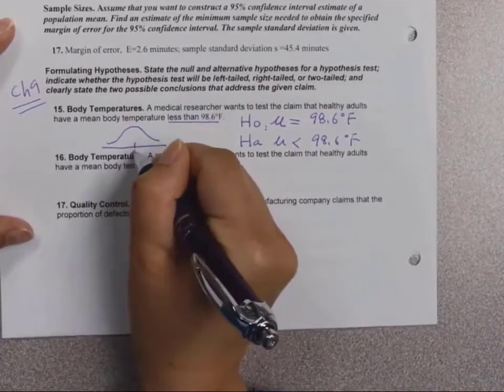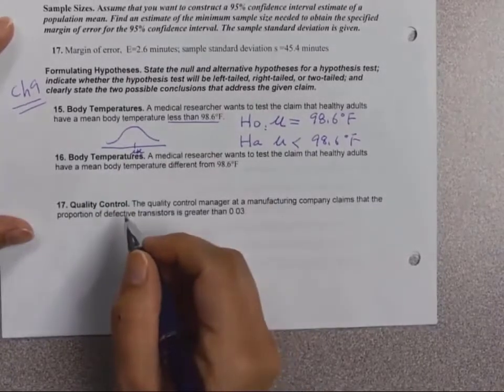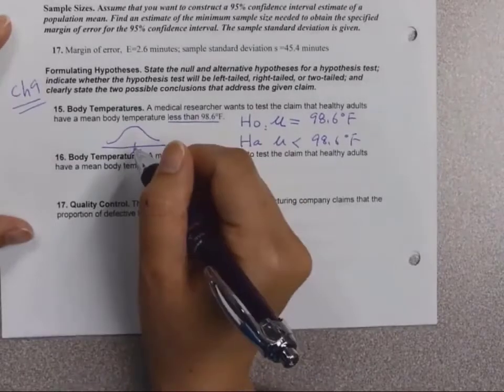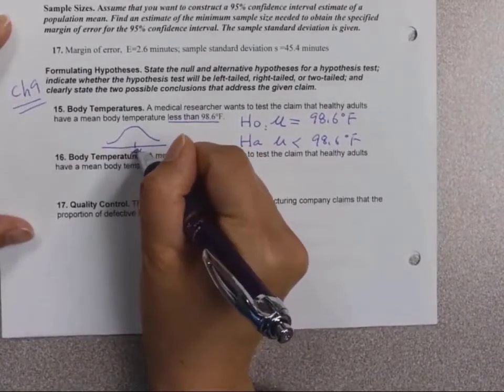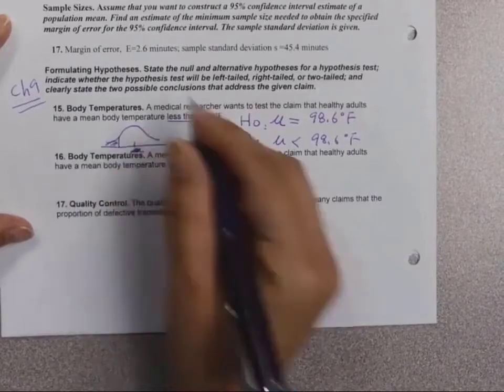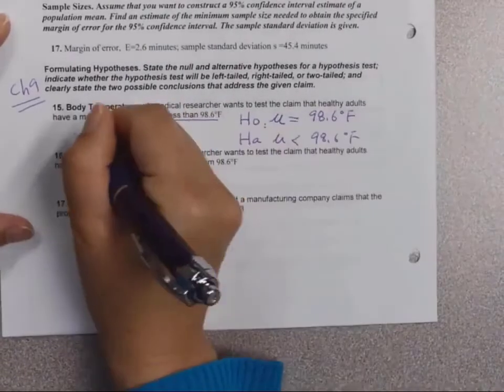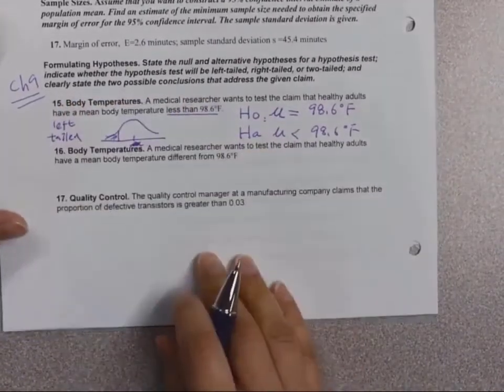If it's less than, the mu is here. Less than the mean means the number is small or big? Less than the mean will be on which side? On the left-hand side, like here, right? So this would be left-tilted. Are we okay? How about number 16?